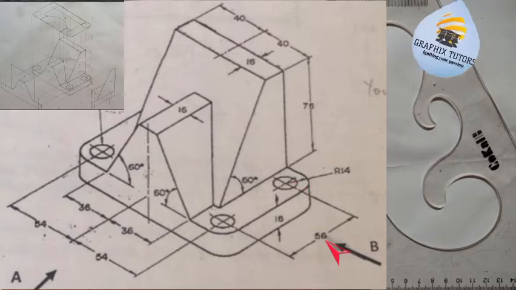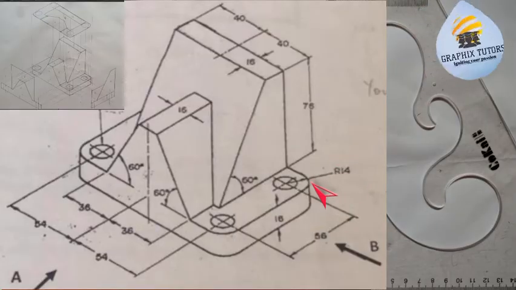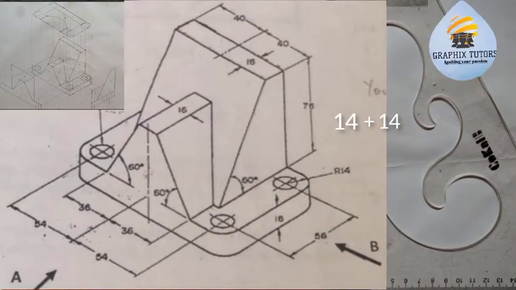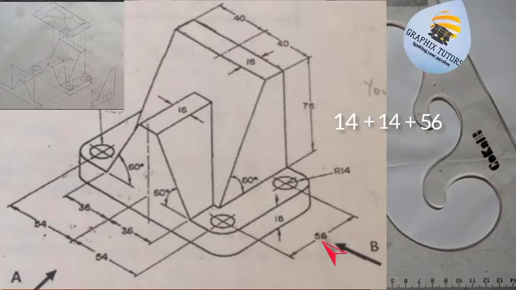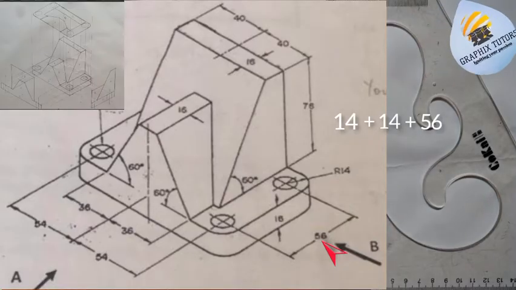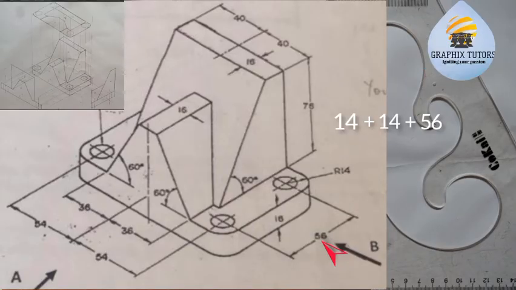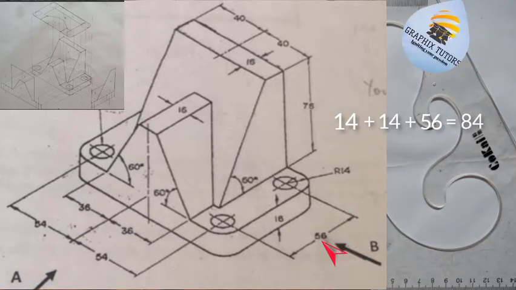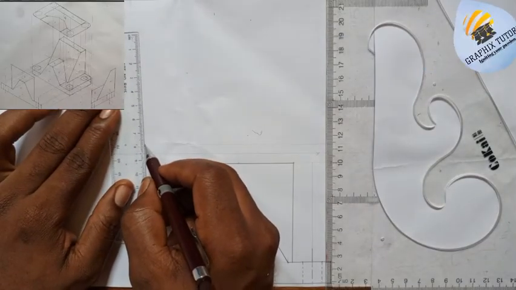Don't forget the radius of this chamfered part here is 14. So 14 plus another 14 plus 56, because there are 2. So when you add 14 and 14 plus 56, let's see, 14 plus 14 is 28, 28 plus 56 will give us 84, right? So the height of the plan, which is the width, giving us what? 84. So I'll measure my 84. So this is the 84 here.